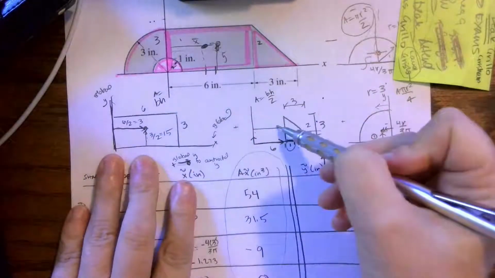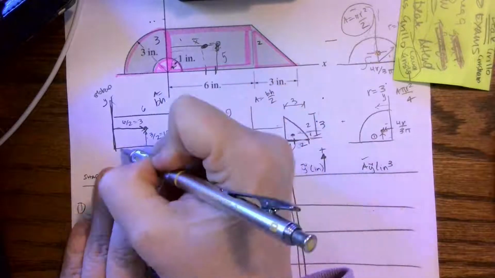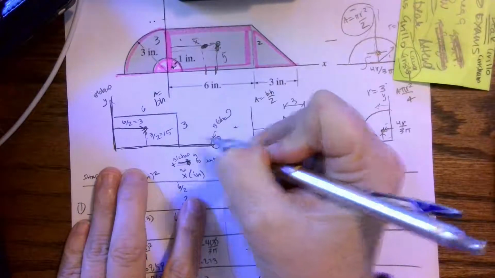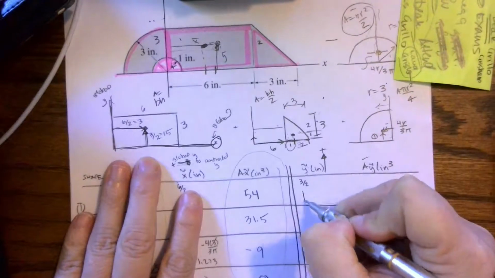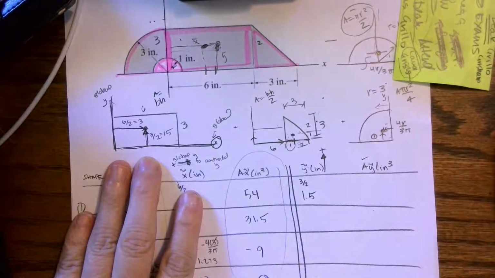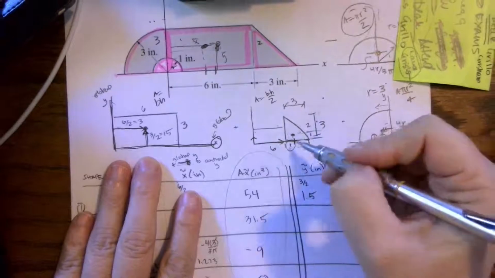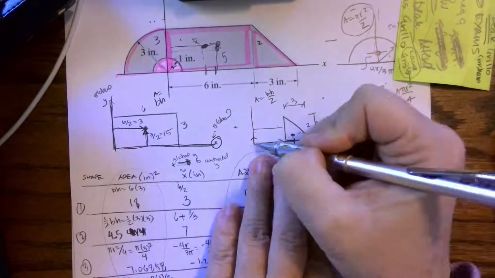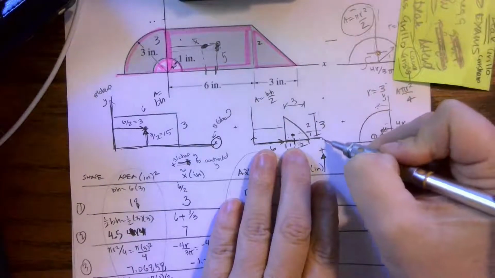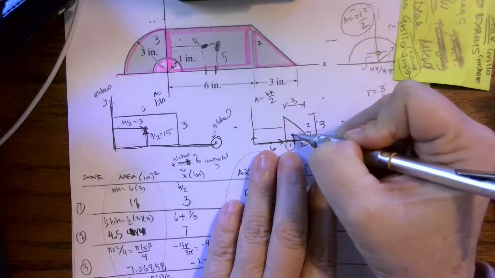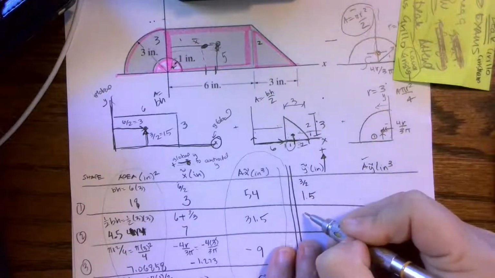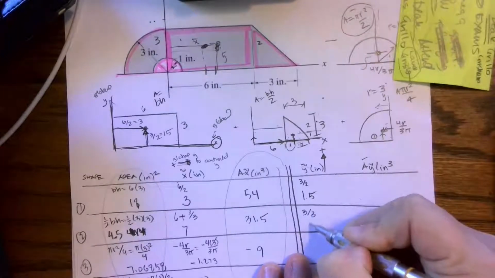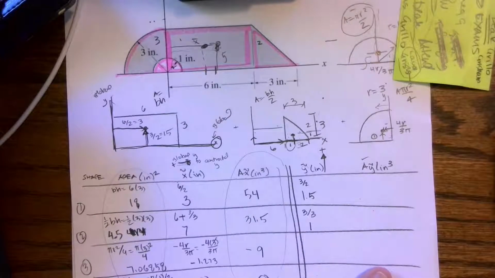And the beauty of drawing each of these pieces and labeling them is I'm starting from my global x and I'm moving up. 3/2, I'm moving up 1.5 inches. If I come over here and look at my triangle, it is also sitting on my global x-axis. So when I move up in the y direction, I'm moving up 1/3 the height. So I have 3 divided by 3, I've moved up 1 inch.